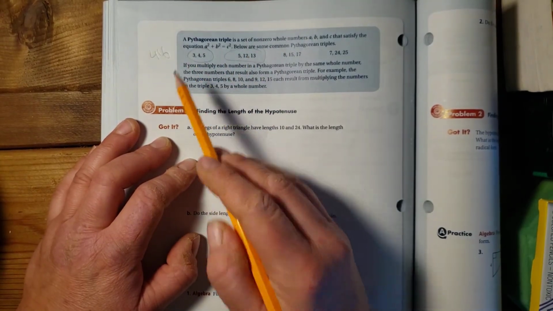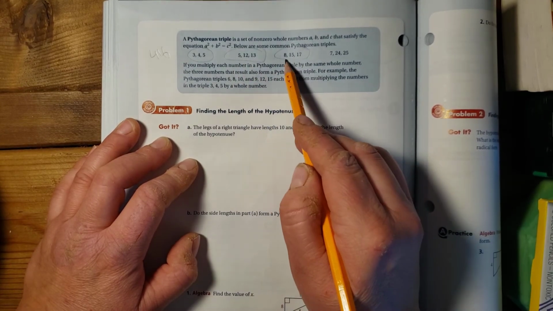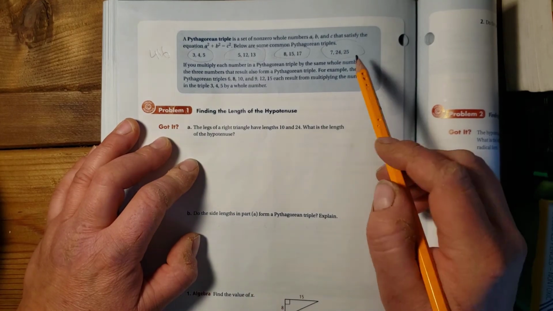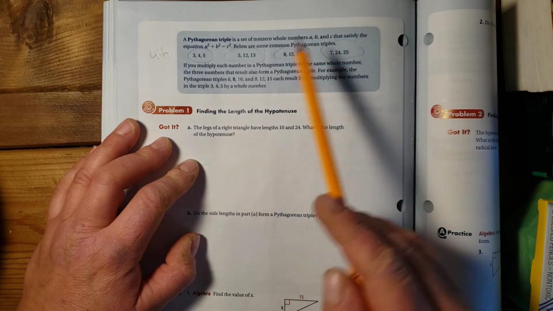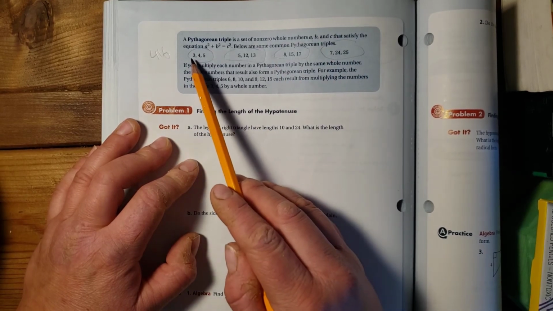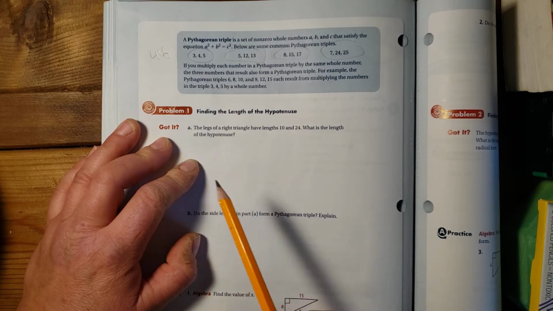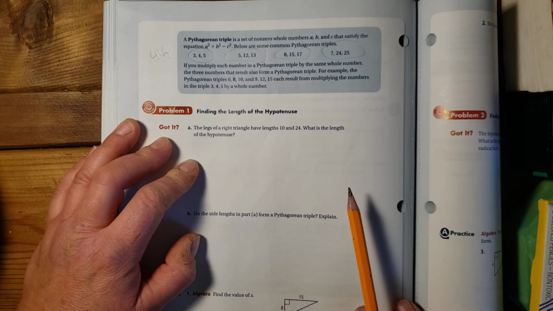You have the 3, 4, 5 triangle, you have 5, 12, and 13, you have 8, 15, and 17. Obviously, the biggest number is the hypotenuse. These ones are going to work out perfectly, or multiples of these ones. So you could have a 6, 8, and 10, right? You can have multiples of those ones, but these ones will work out perfectly.